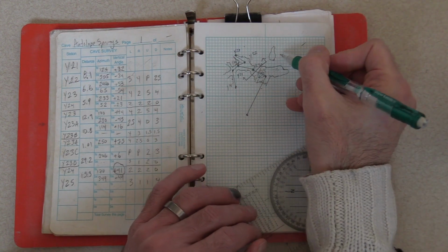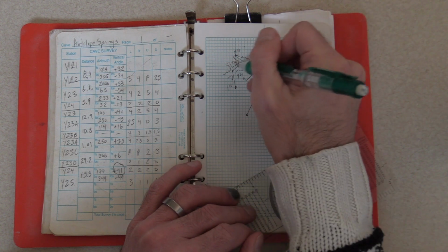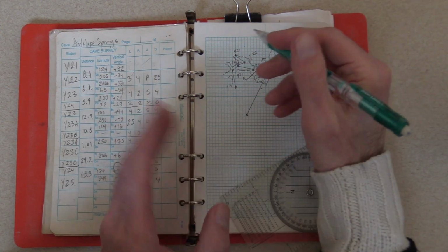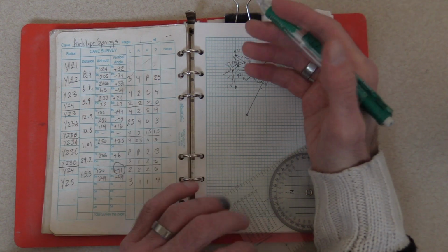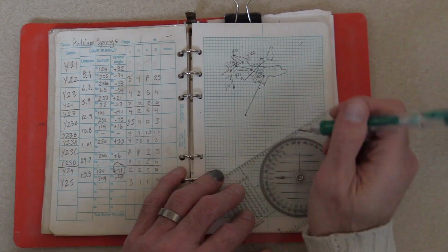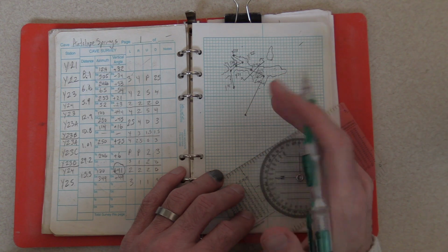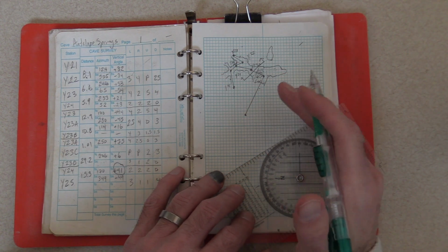So as long as you've got the cross sections and the extended profile, then that should give the cartographer everything that they need to put that together. Okay, so let's go ahead and we will draw, I'm going to draw a little bit of both just so you can see how this might work.